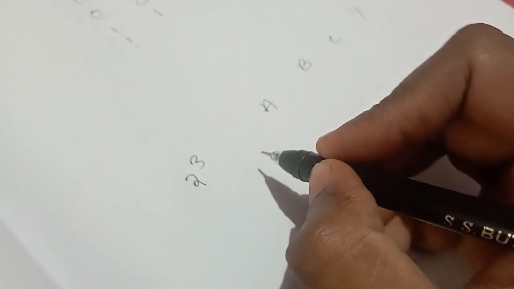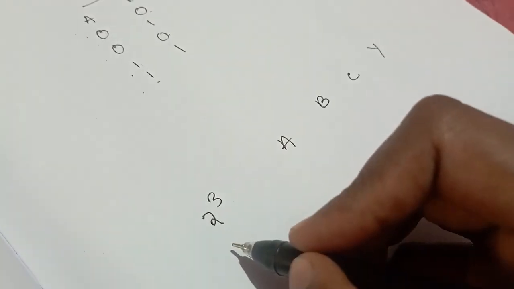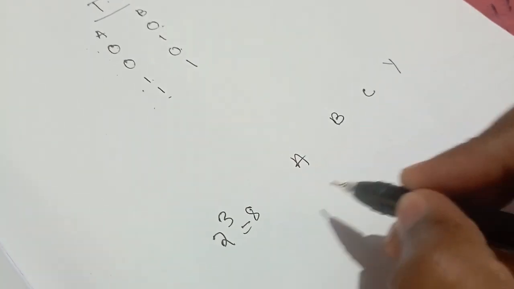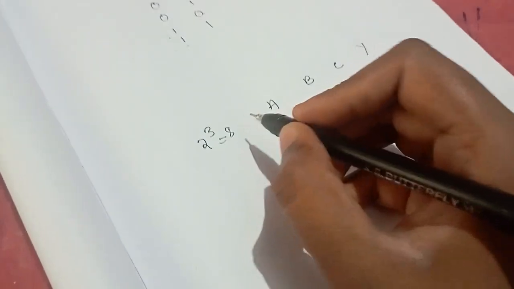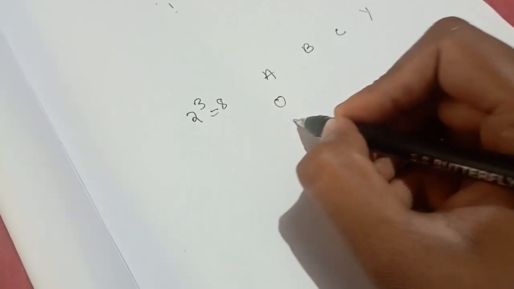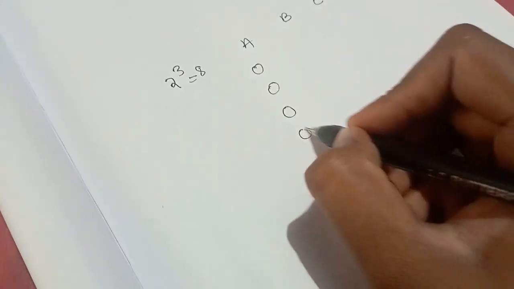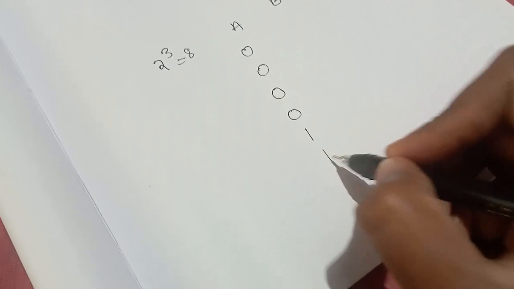If there are 3 inputs A, B, C and one output, how are you going to divide it? Again 2 raised to the cube, 2 cubed, is going to be 8. So totally 8 combinations. 8 is divided into 2, that is 4 and 4: 4 zeros and 4 ones.